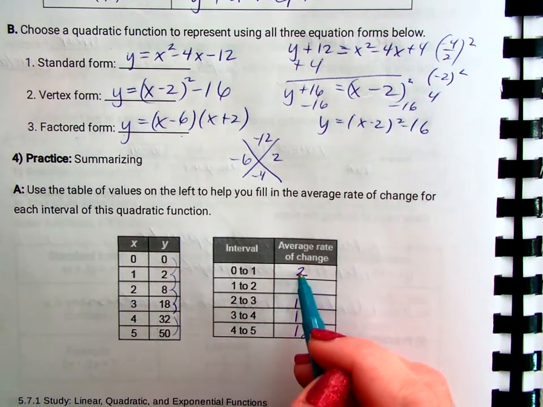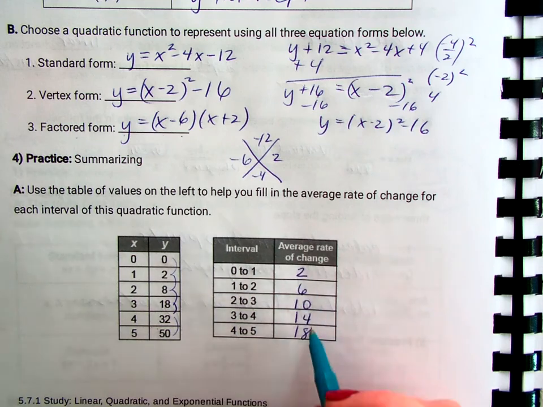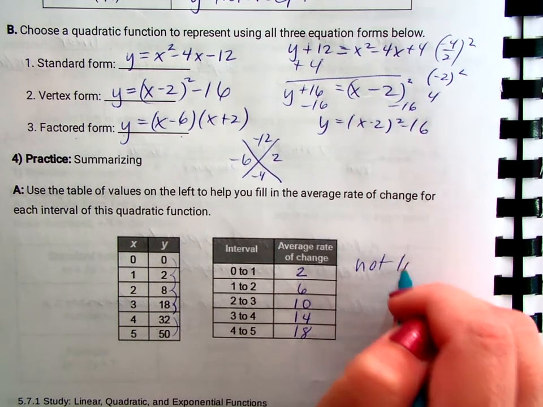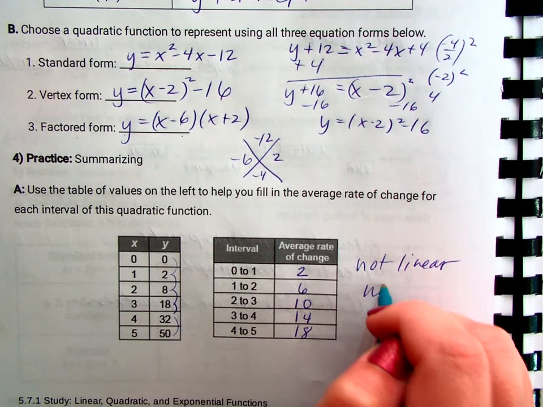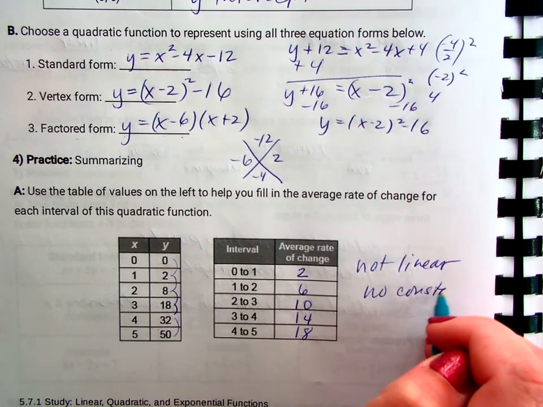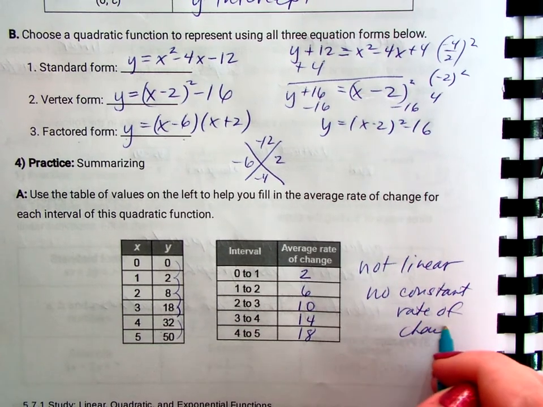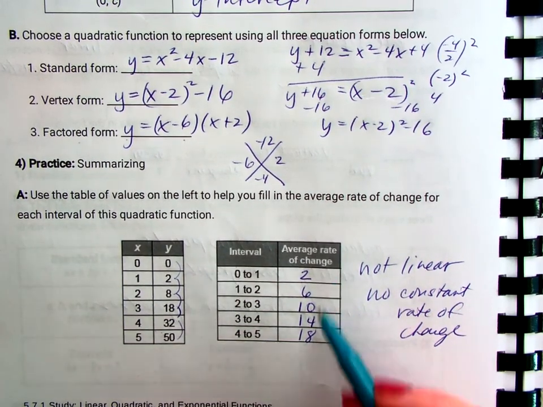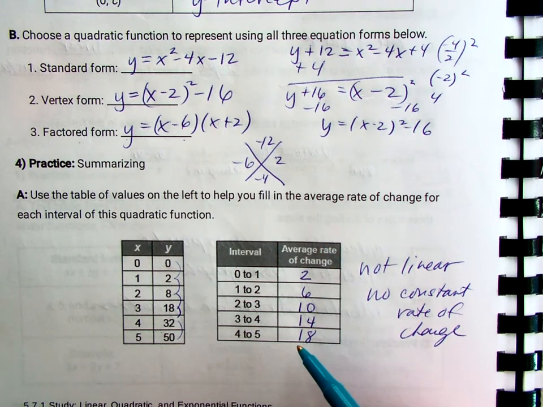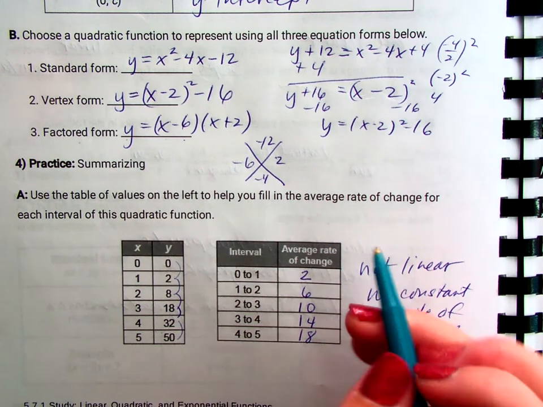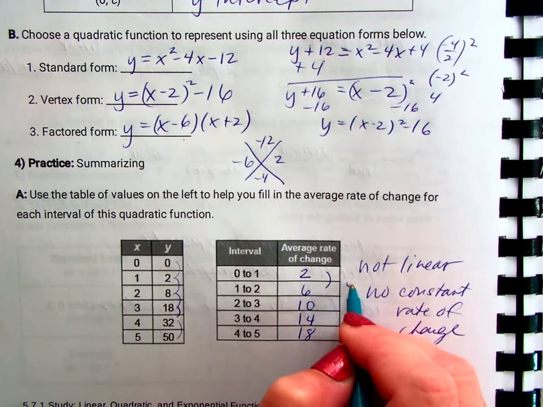I can start to notice, besides the fact that this is not linear, because there's no constant rate of change, a pattern of what's called the second difference. Instead of this first difference being a constant rate of change, do you notice that from 2 to 6 is a change of 4?